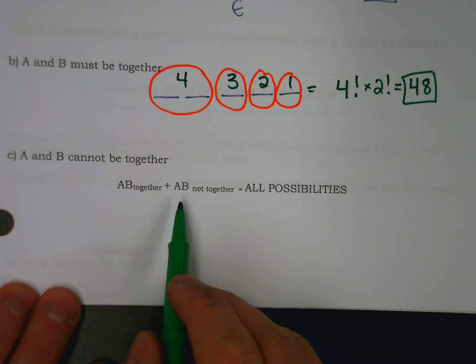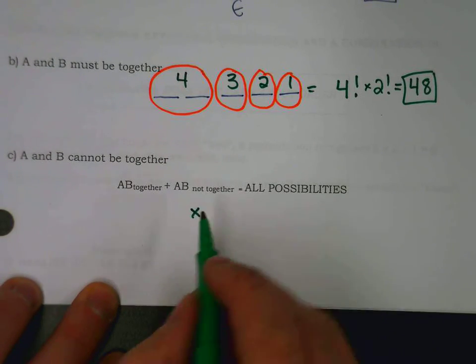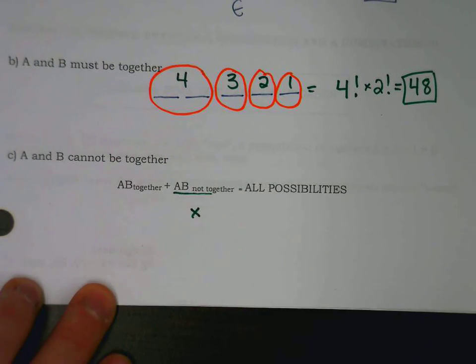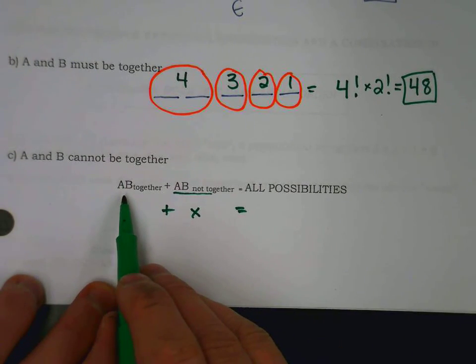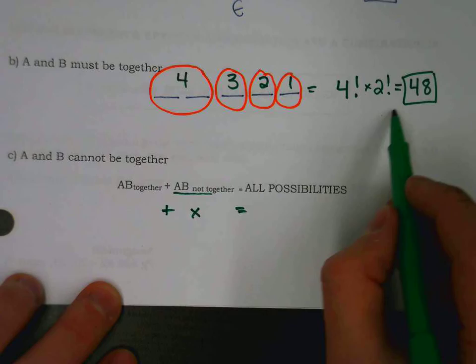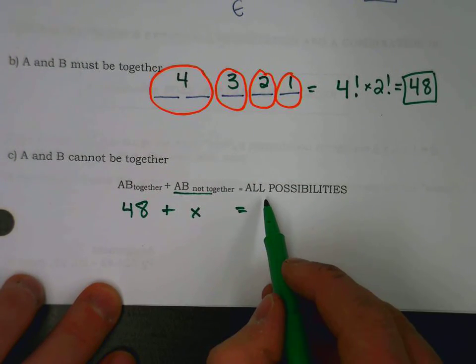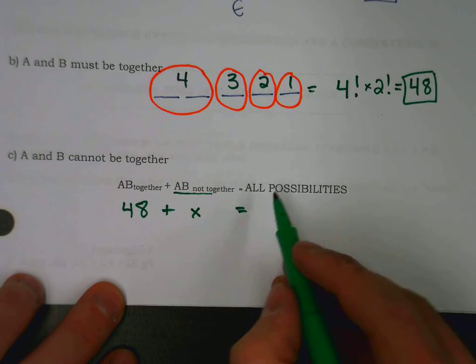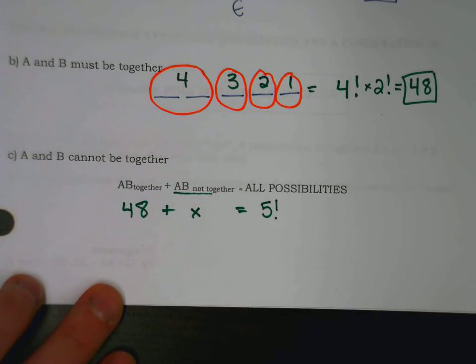So the question we're asking is, how many ways can A and B not be together? That's this part right here. How many ways can A and B sit together? Well, we just calculated that as 48. And how many ways can 5 friends sit together with no restrictions? 5, 4, 3, 2, 1, or 5 factorial.